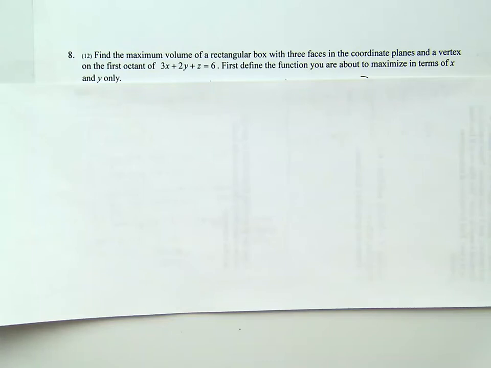The following is Summer 2009 Math 263 East LA College, Test 2, number 8. Find the maximum volume of a rectangular box with 3 faces on the coordinate planes and the vertex in the first octant on the plane 3x + 2y + z = 6.